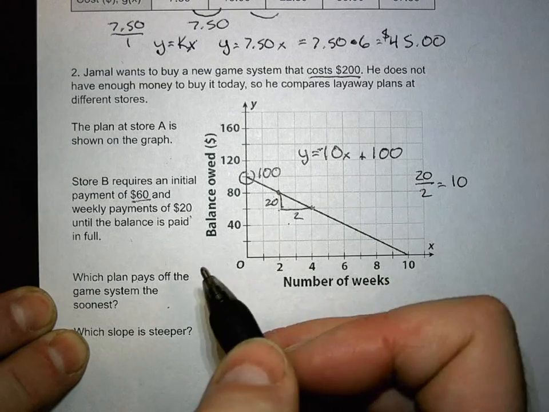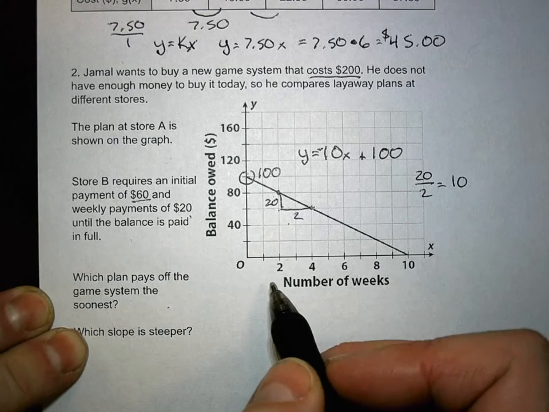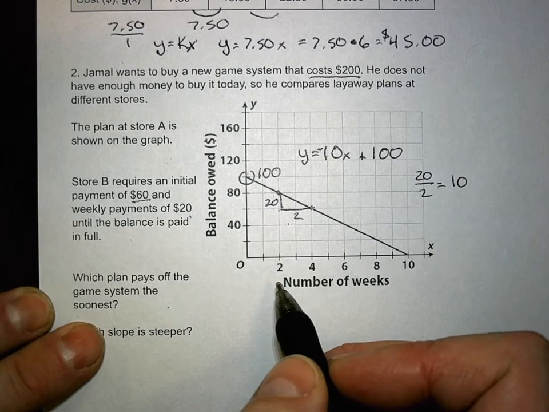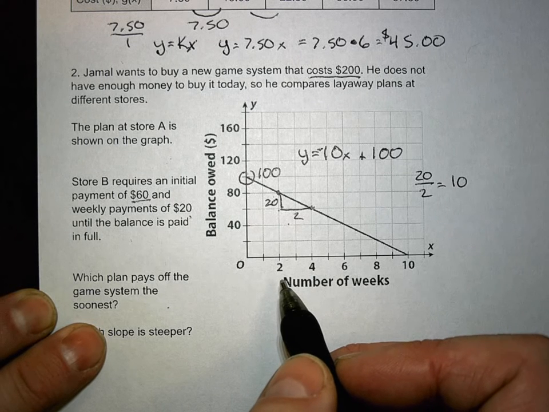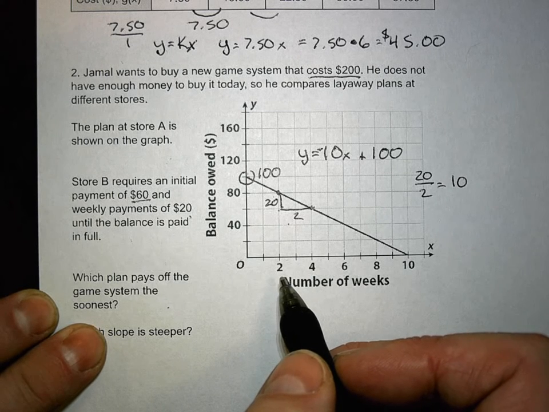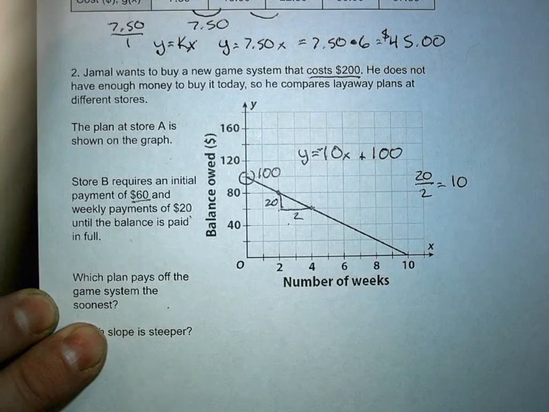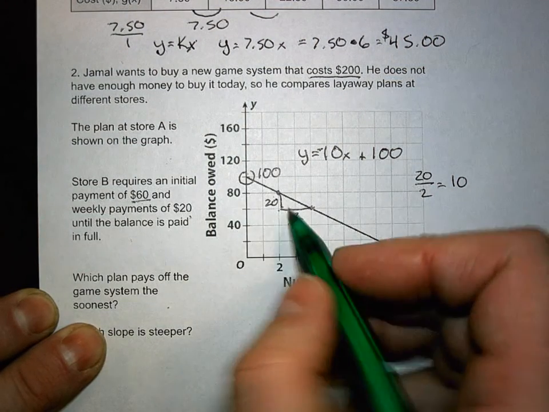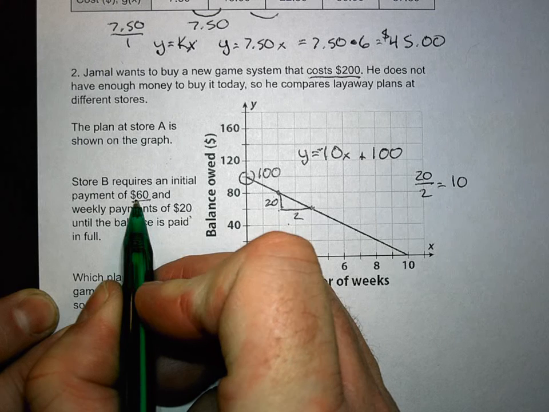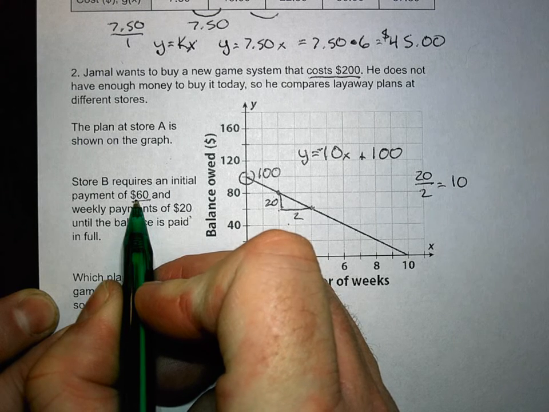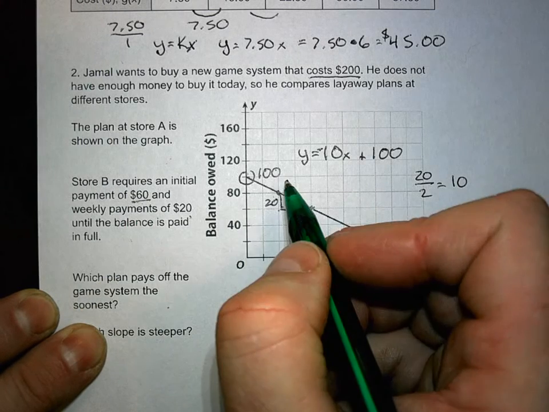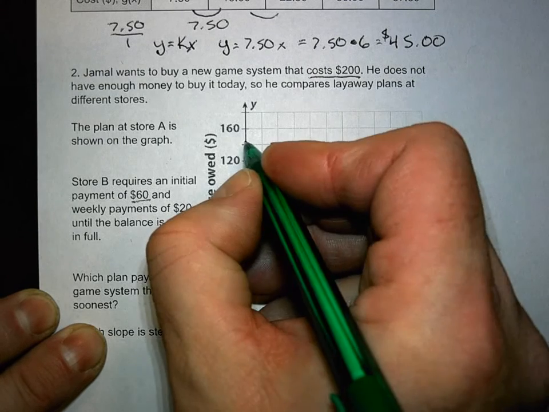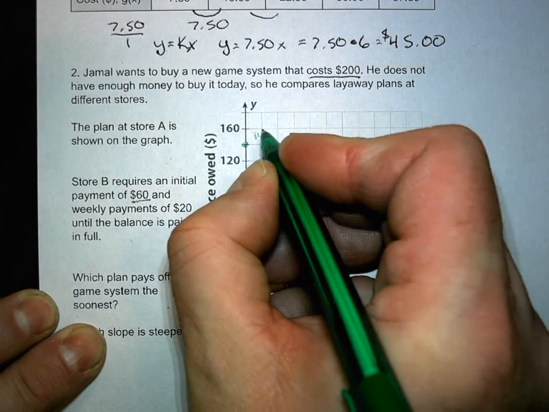So, honestly, I can use this graph over here since it's provided. I can do this a couple ways. I kind of like the graph thing because it's pretty easy. So, let's just use the graph here. He said he initially paid $60. What was the cost of the thing? 200. What's 200 minus 60? 140. So he starts up here, right, at 140. Got it?